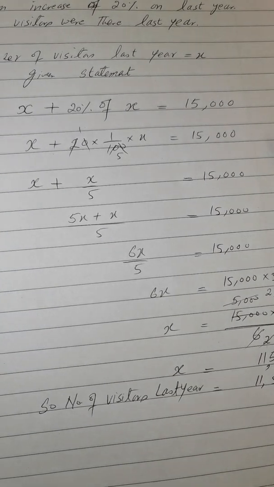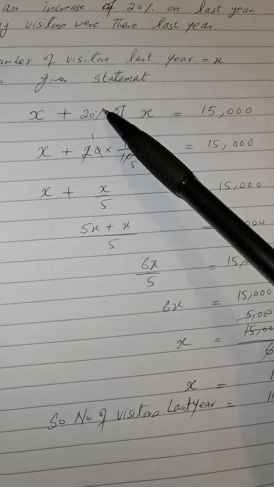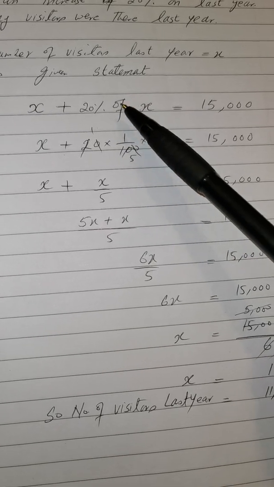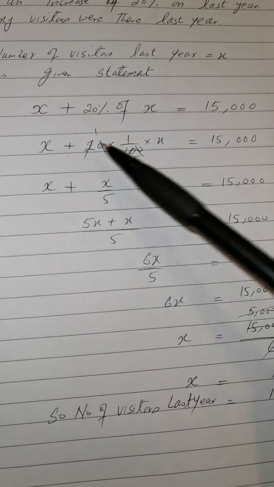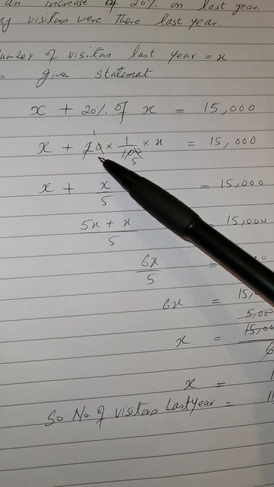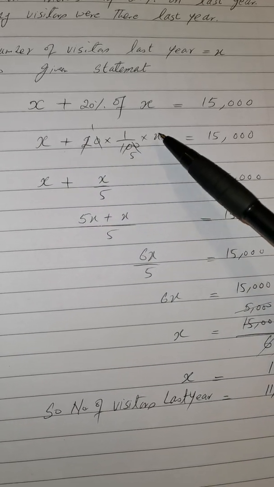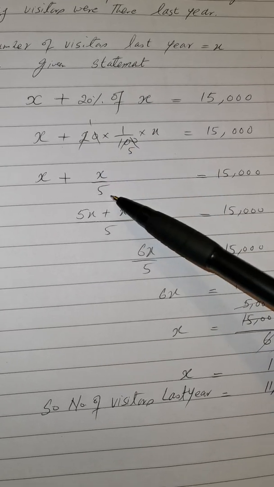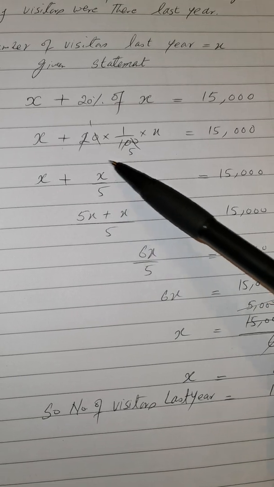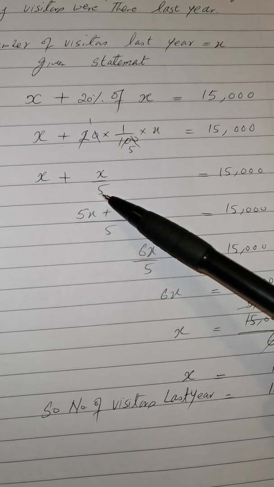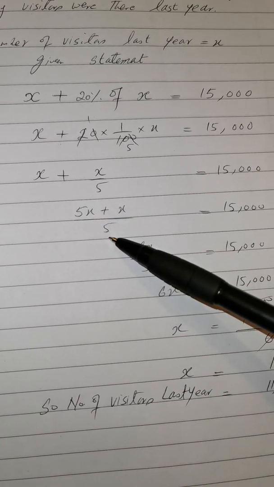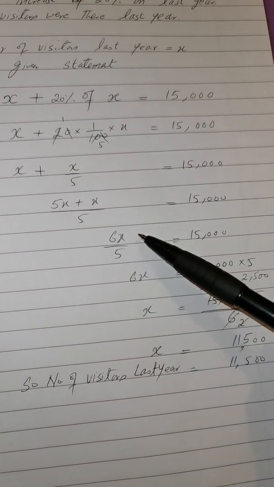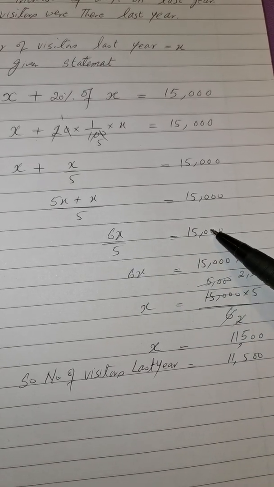For the simplification, the method is that in place of percent I am using 1 by 100, and in place of "of" I am using the multiply sign. Just I am doing this: x plus 20 multiplied by 1 by 100 multiplied by x. Cut them, simplify them, you will get x over 5 here. By taking the LCM, 5x plus x divided by 5, and then after taking LCM you have got 6x divided by 5 is equal to this.